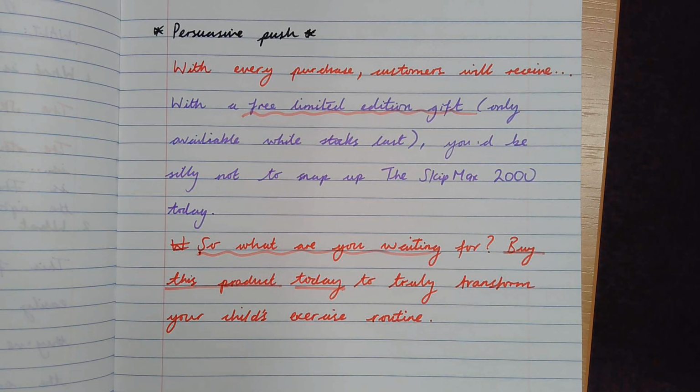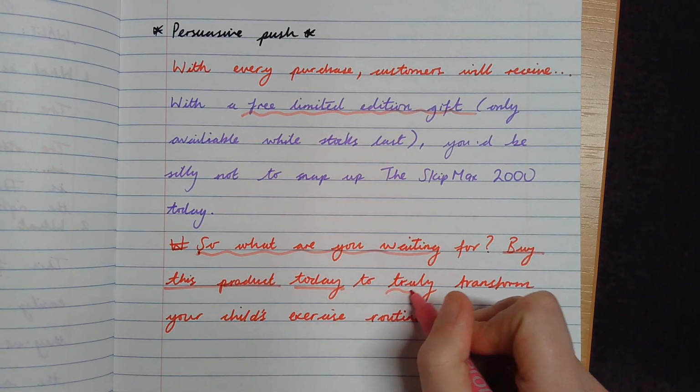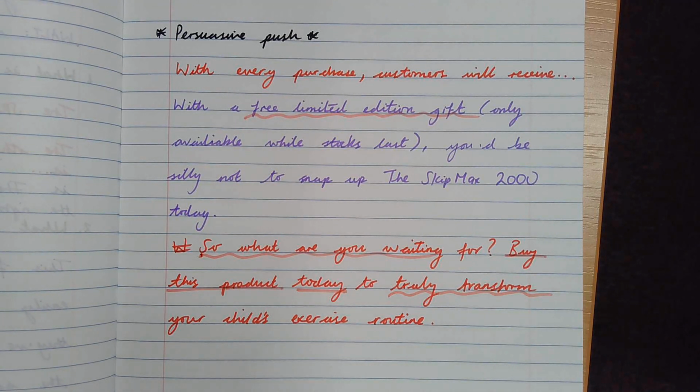And I haven't just said to help your child exercise. I've said to truly transform your child's exercise routine, which is also another great example of how to persuade them.